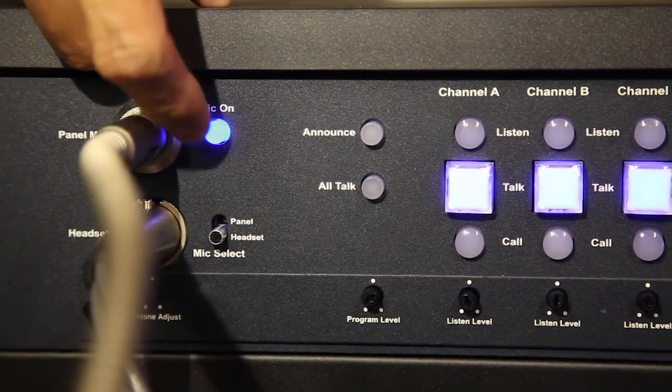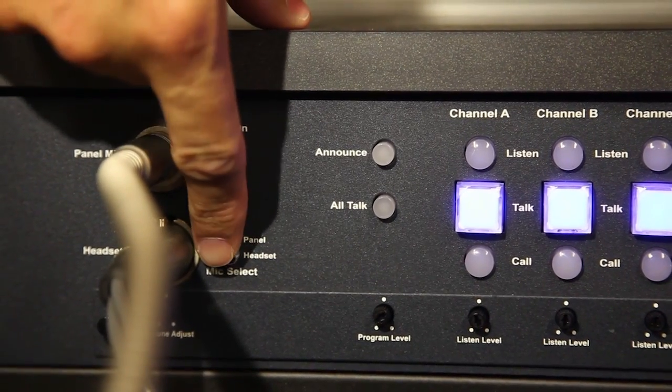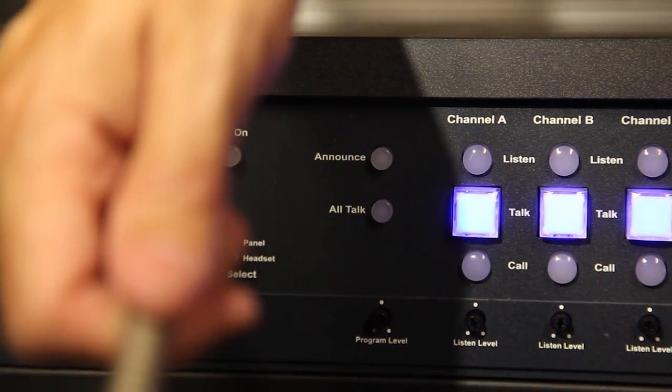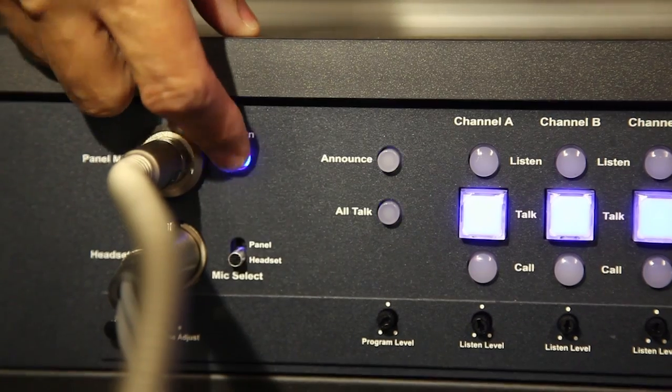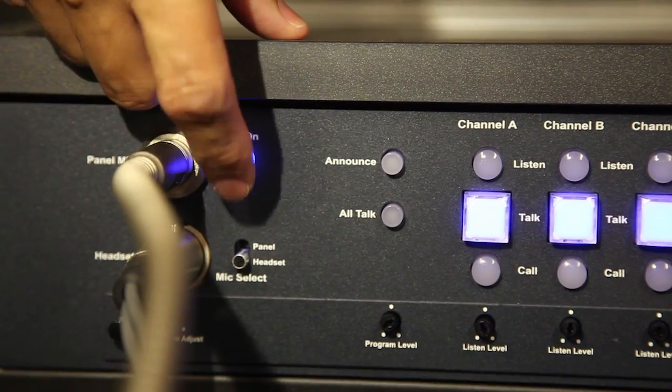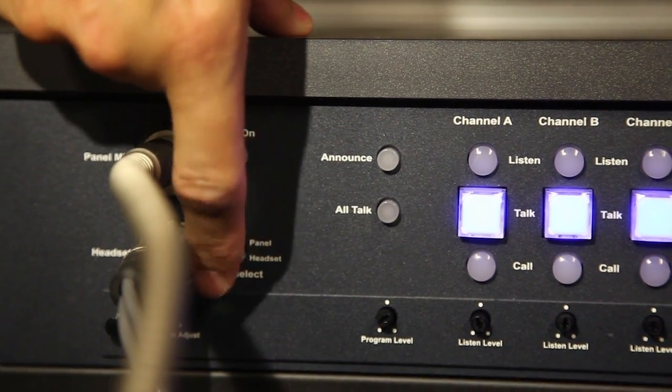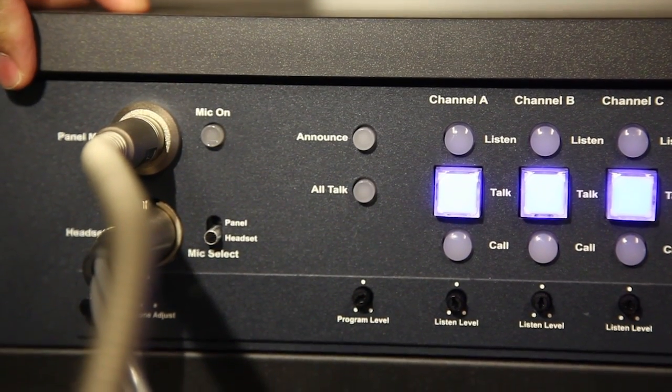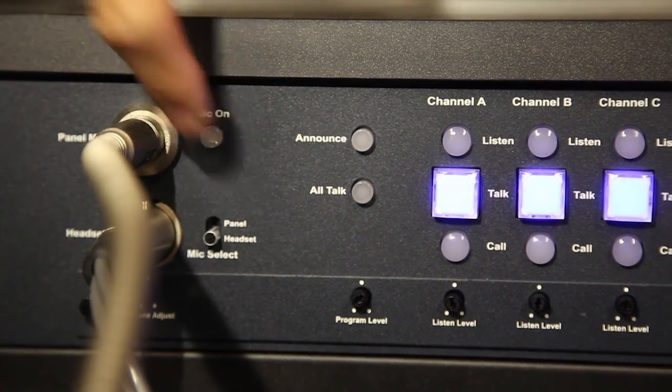This is an actual mic on, mic off. There are situations where sometimes you just want to grab this mic real quick. You can push that button, talk through that mic real quick, and then turn it back off, even though it's selected on headset. So this kind of overrides that button right there.